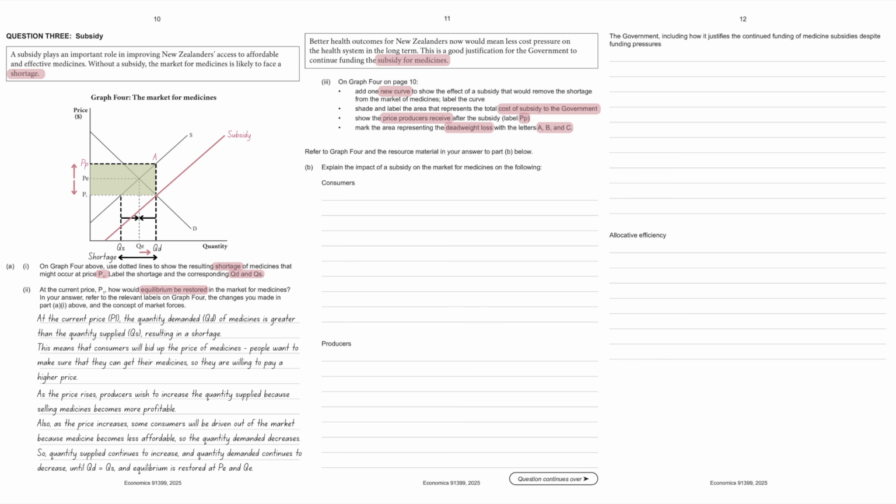Deadweight loss is going to be this triangle here, marked by A, B, C. This is the potential that could have been gained, but isn't being gained by anyone. So the government is paying this whole box, which includes the deadweight loss triangle, because this part of the subsidy isn't going towards anyone. The consumer and producer surpluses don't cover that portion of the subsidy, but it is being paid for. So therefore, it is deadweight loss. It is potential that could have been gained, but isn't. We talk a bit more about this in our video of the subsidy graph, so check that out.